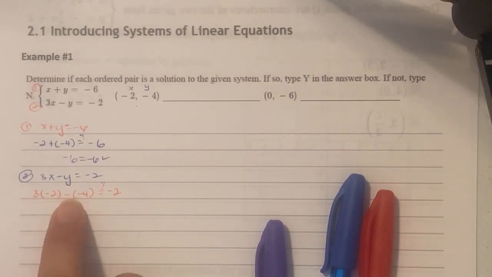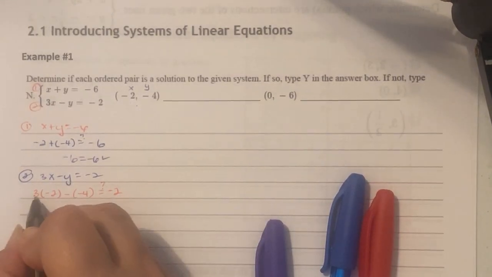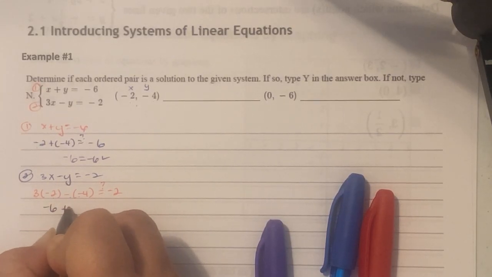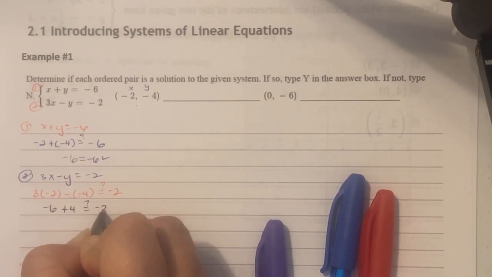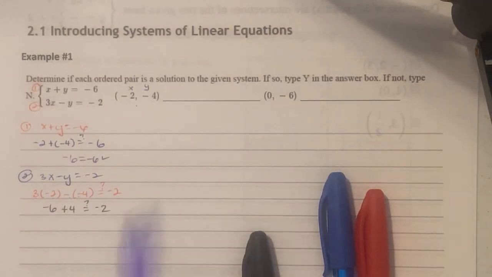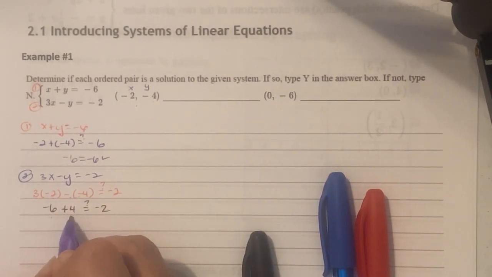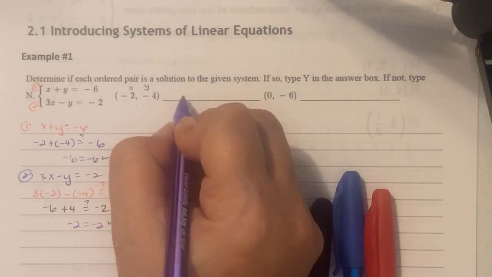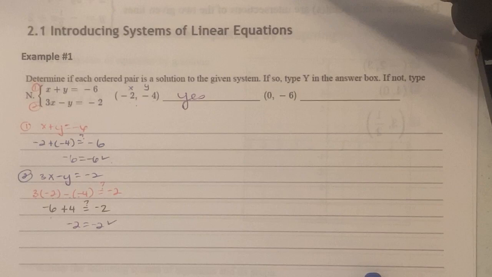I put these in parentheses because of sign changes. So 3 and negative 2 multiplied is negative 6. A minus means plus 4. I'm short $6, found 4, I'm short 2, it equaled negative 2. It worked for the first one and the second one, so this is a yes.